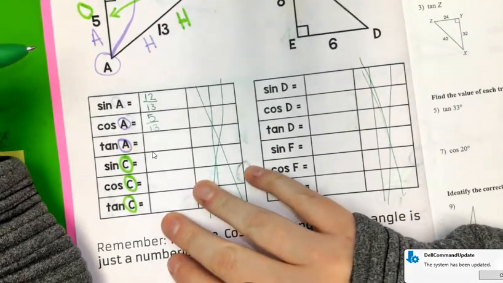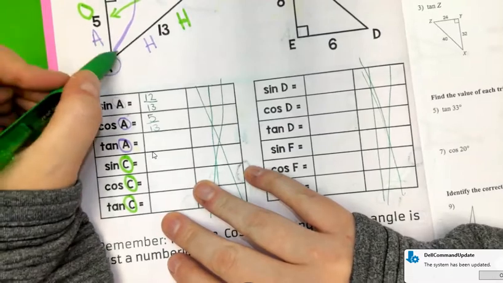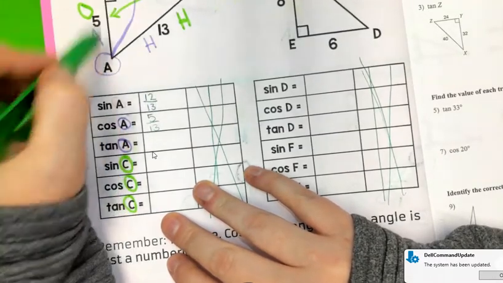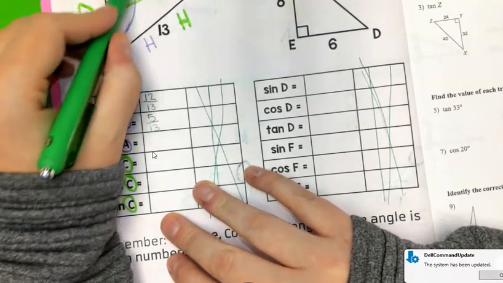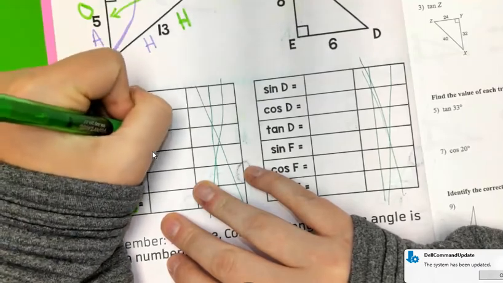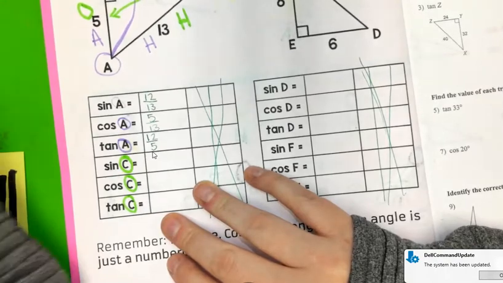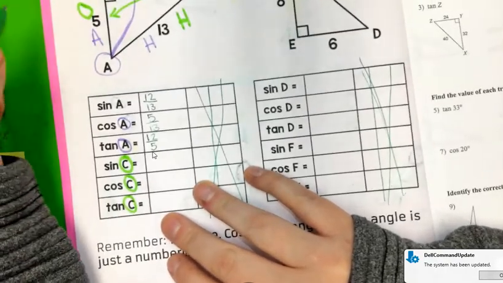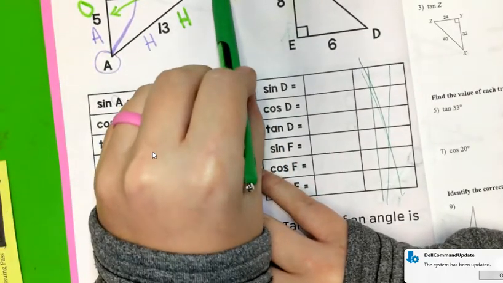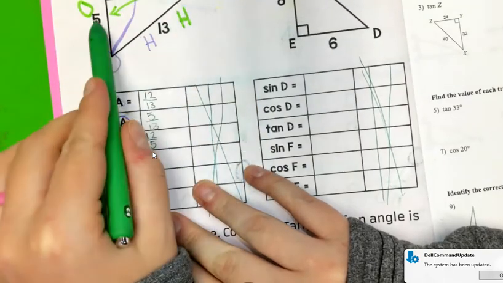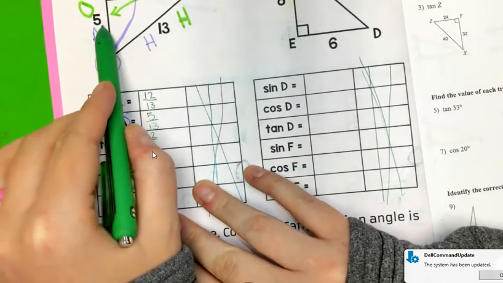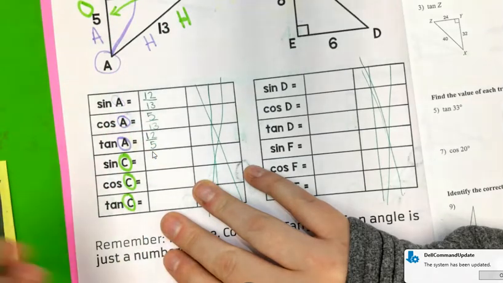And then for tangent, tangent of A is always going to be whatever my opposite side is over my adjacent. We're looking at A, which is purple, and my opposite is 12. My adjacent is 5. It can't be simplified, so we move on. And then you look at C.